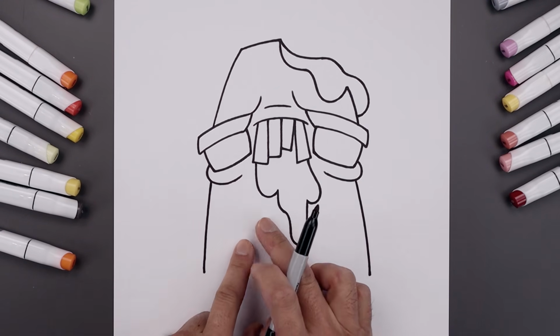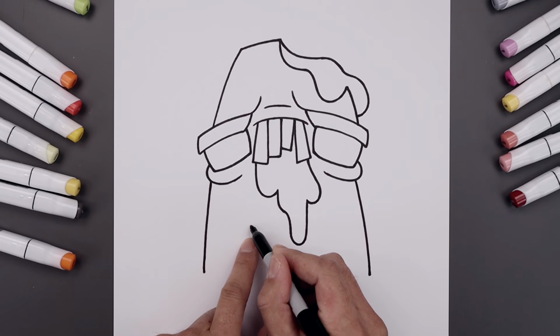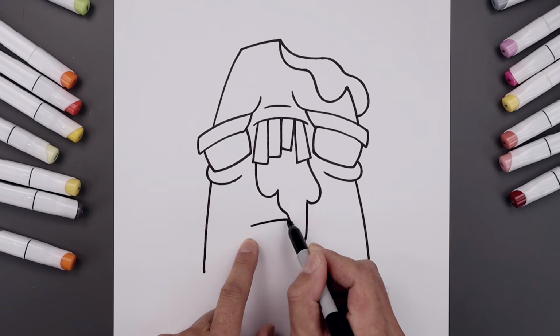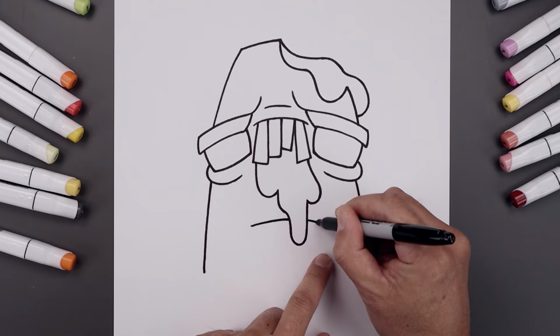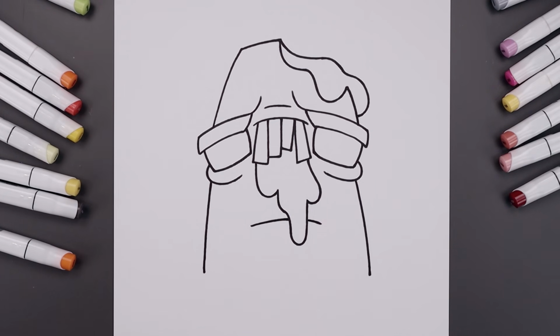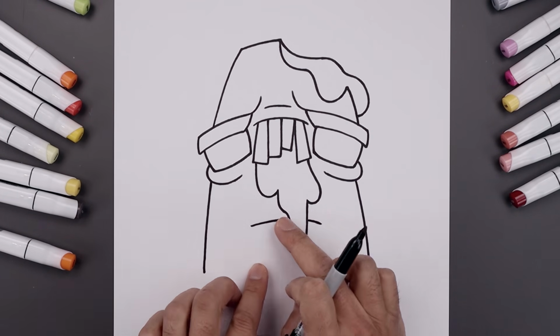Let's go back to the center underneath the drip and add a curve. Starting on the left, bend this up, go in behind that drip, continue down on the right. Now you want to tuck the legs in underneath that curve.